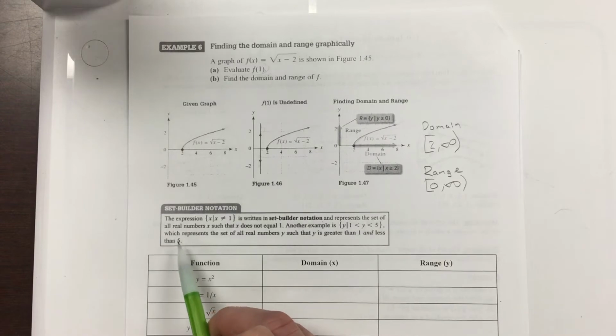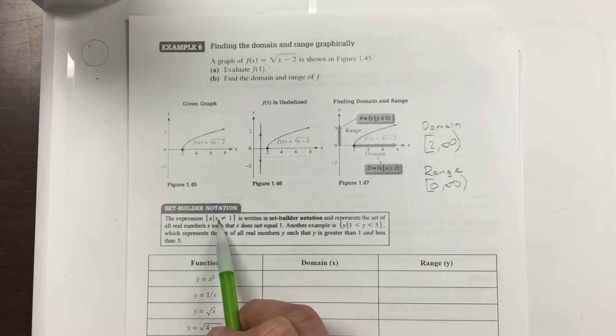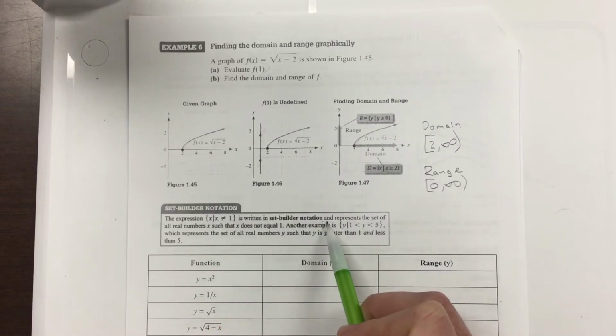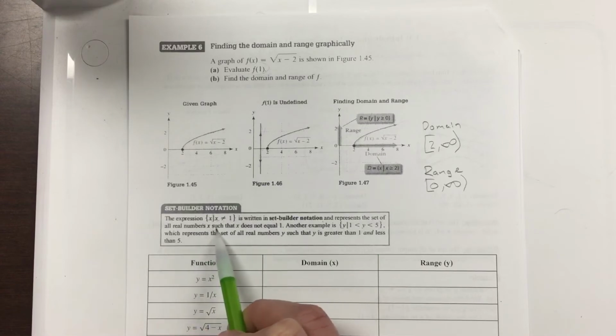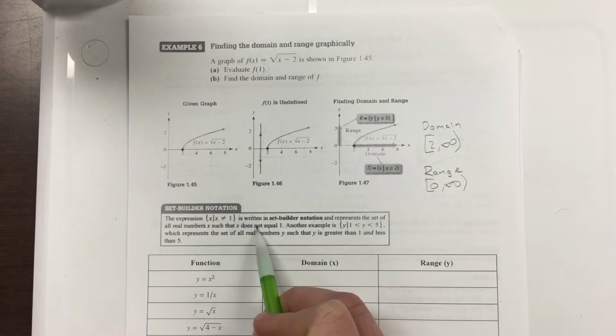So set builder notation. For example, let's say we have the expression x such that x is not equal to 1. That's how you say that. So this line means such that. x such that x not equal to 1 is written in set builder notation and represents the set of all real numbers x such that x does not equal 1. So that's every real number except for 1.